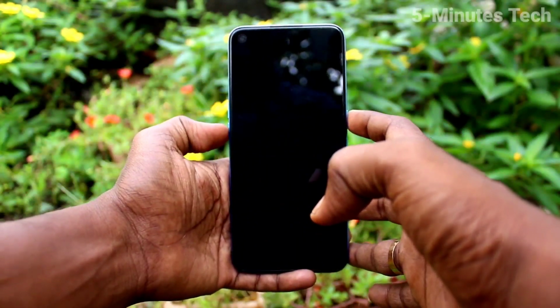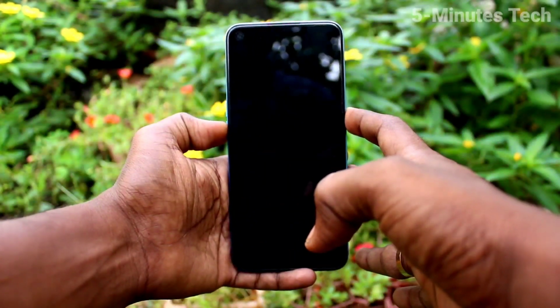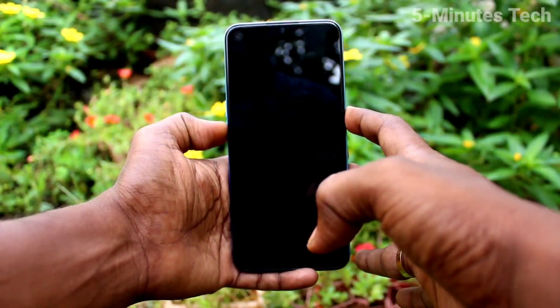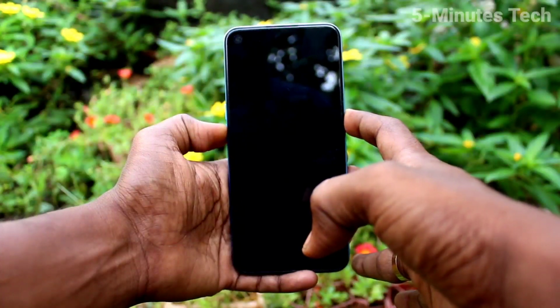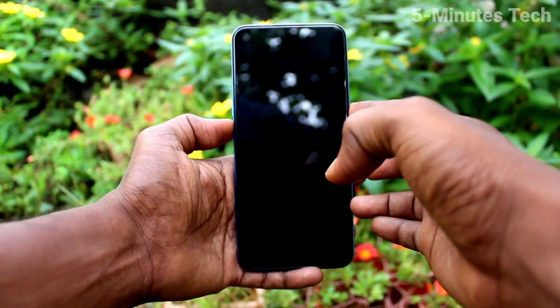Now you have to use power button and volume down button together. Just press and hold these two buttons together. Power button is on right side, volume down button is on left side. Just press them together to initiate hard reset.